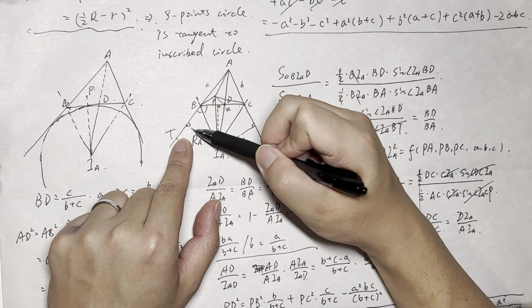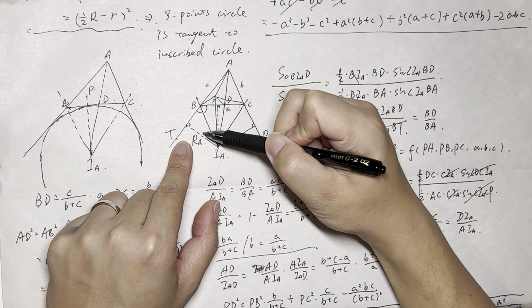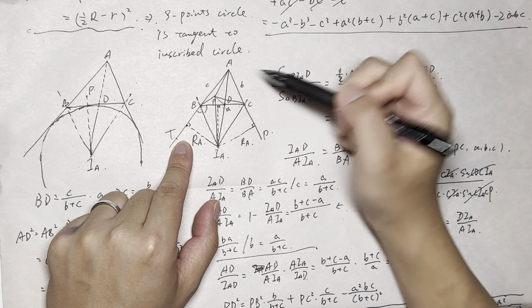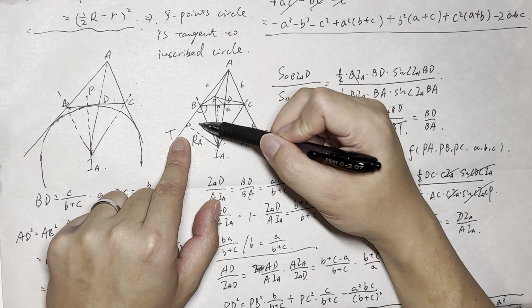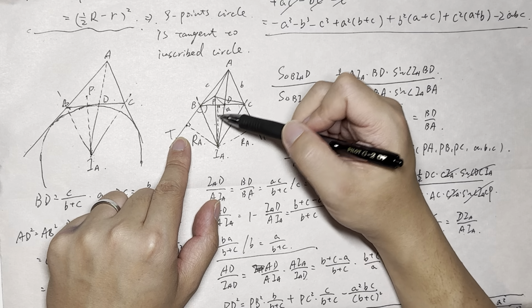The area of this one equals this one, RA times BT times half times 2, right? Because these two are identical, so the area would be the same.